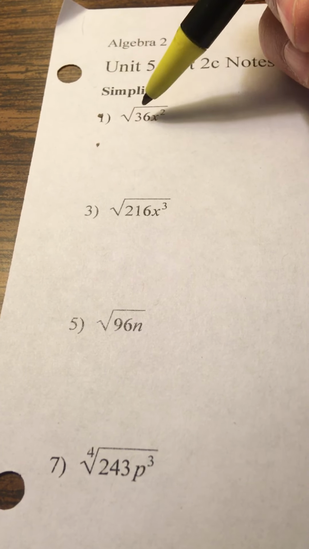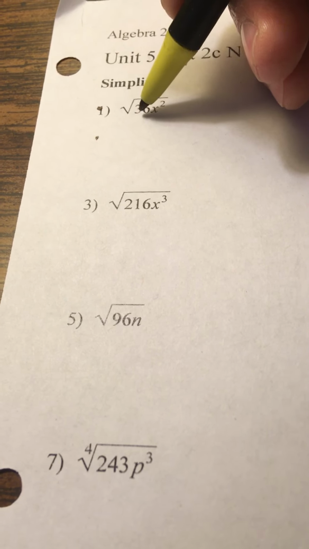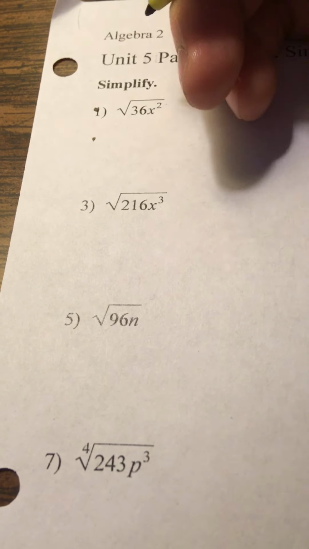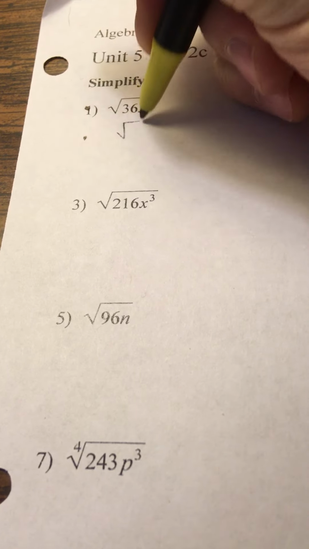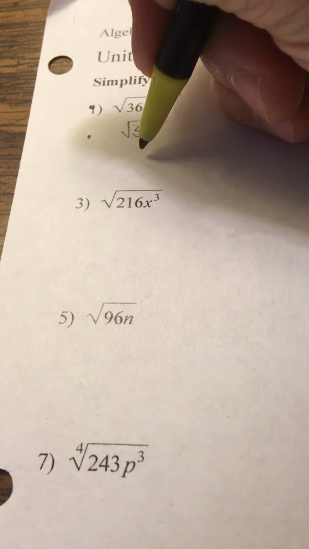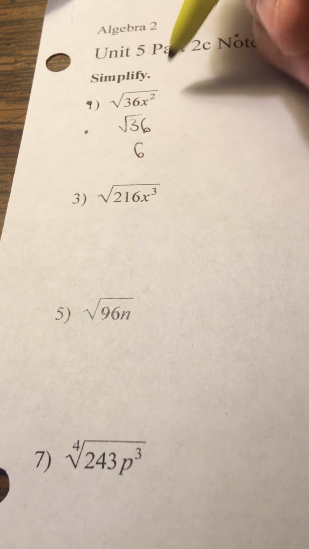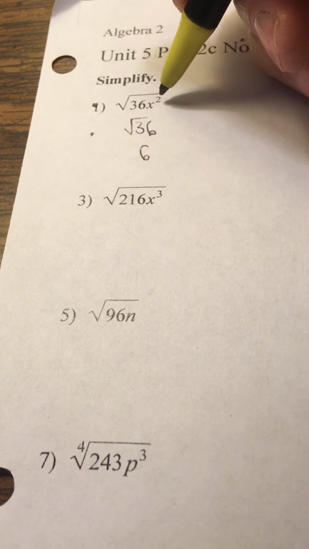Like number one, square root of 36 x squared. I have to work out the square root of 36 and I have to work out the square root of x squared. So the number part is easy. It's just like what we've been doing. 36 is a perfect square. What's the square root of 36? It is 6. But the x squared part, it's easier, I think, if you rewrite it as a fraction exponent.